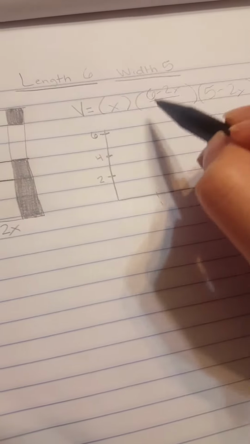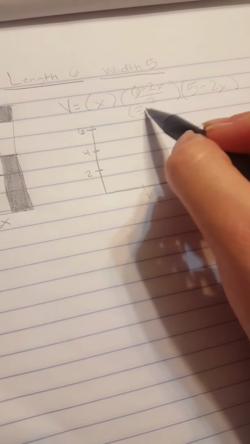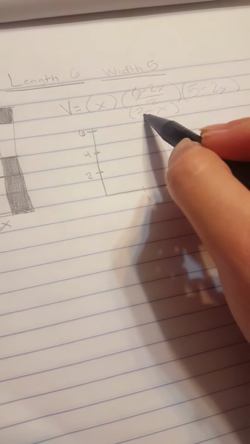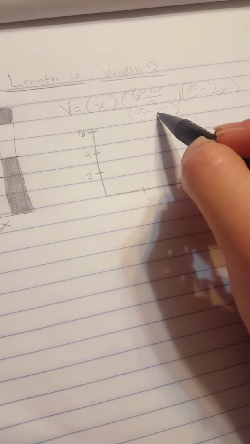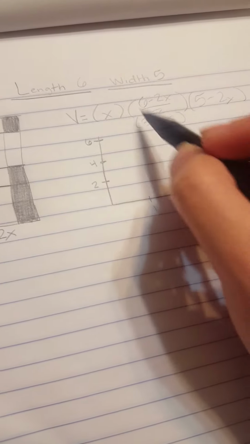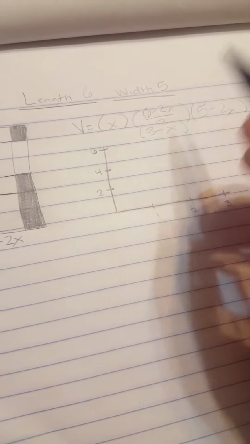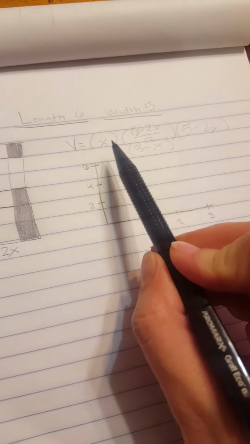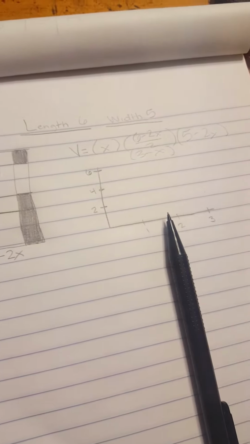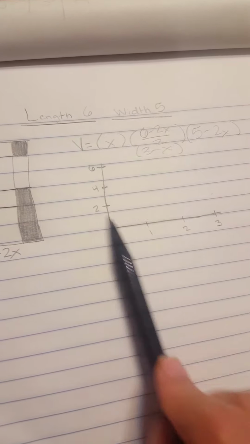Now I could reduce this. I could change it to 3 minus x, because 6 divided by 2 is 3, and 2x divided by 2 is x. Some of your numbers you won't be able to divide, so you can leave it as a fraction. It doesn't matter, as long as you've got your 3 parts: length, width, and height. Once you've got your equation, you're going to have to sketch a graph.